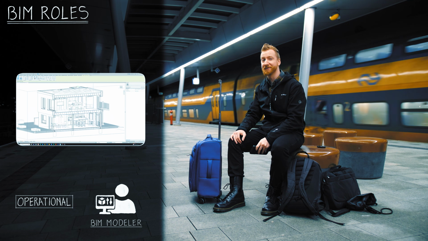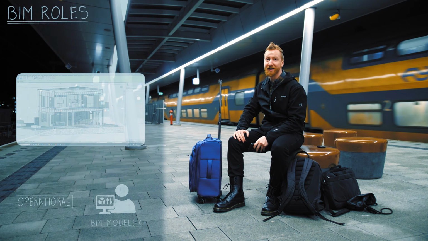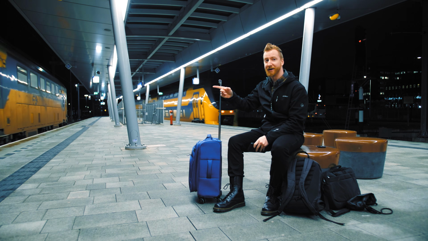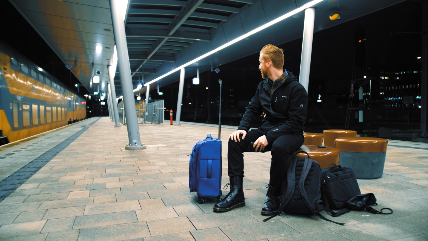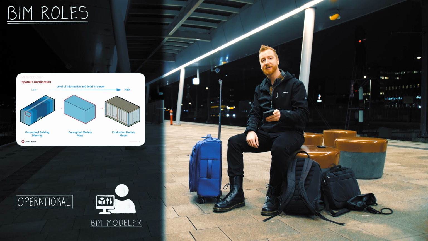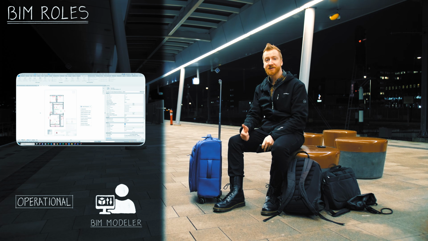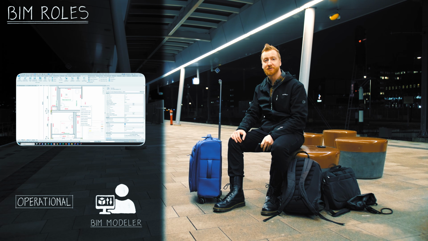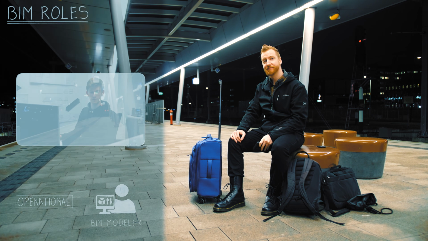Once a model is created, the modelers maintain and update the model as the project develops. And sometimes the projects develop faster than this train. Or that train, to be honest. The value of BIM modelers is based on the production of the BIM model and the content that's extracted from it, such as drawings, IFC models, schedules, and visualizations.